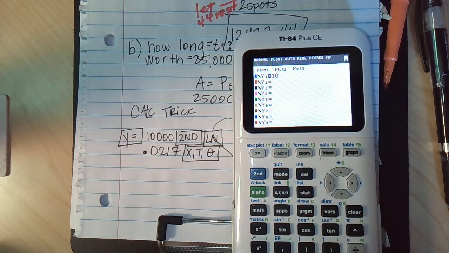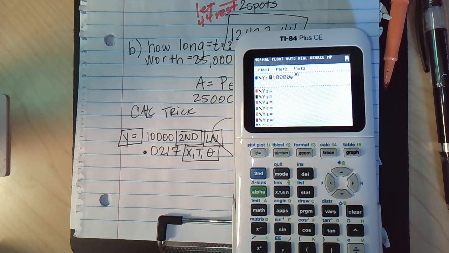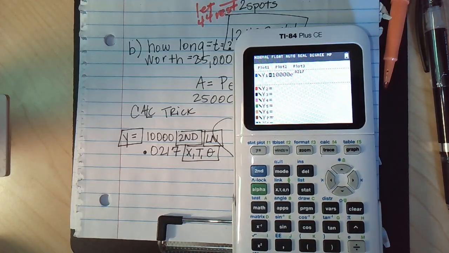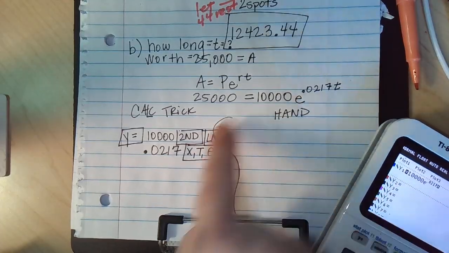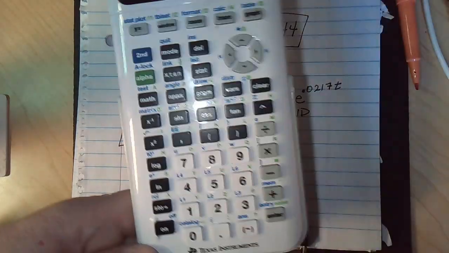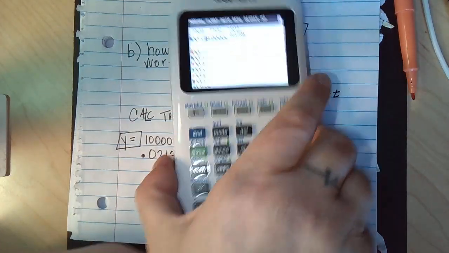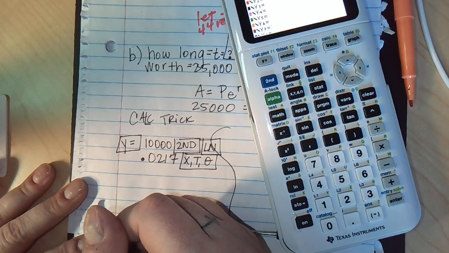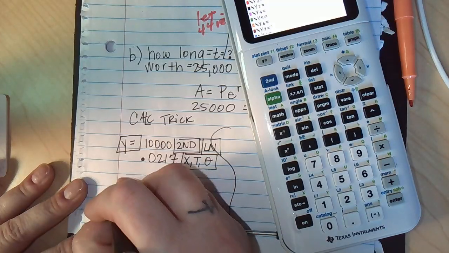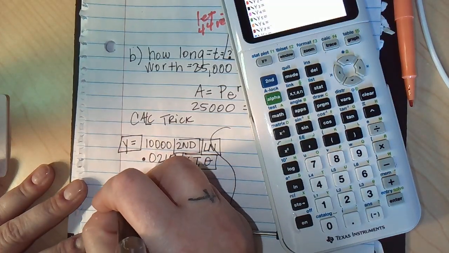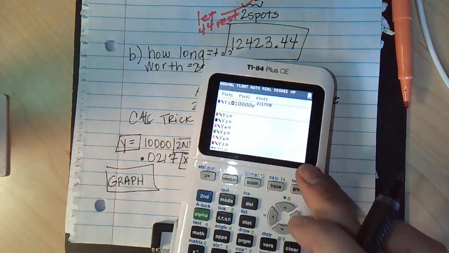Okay, let's go. 10,000, second ln to get the e, then 0.0217, and then to get that extra letter up in the air, we're going to press this X,T,theta button. It's right by the green. Okay, then we're going to go to our graph. So press graph at the top right.